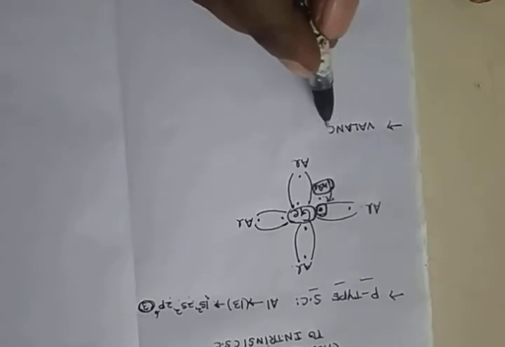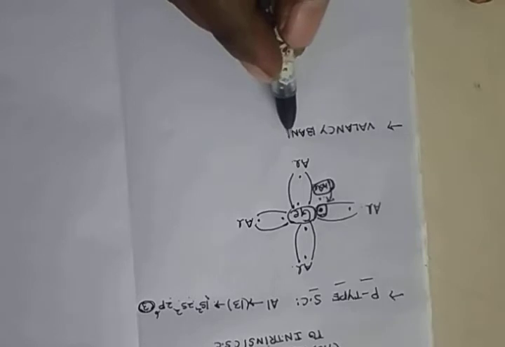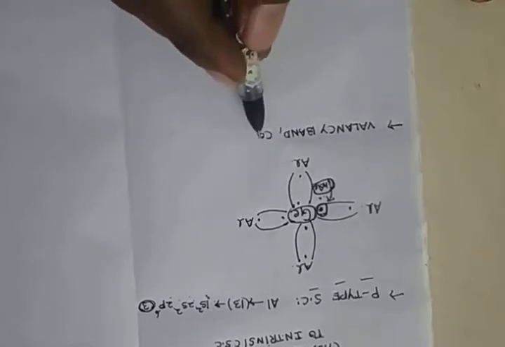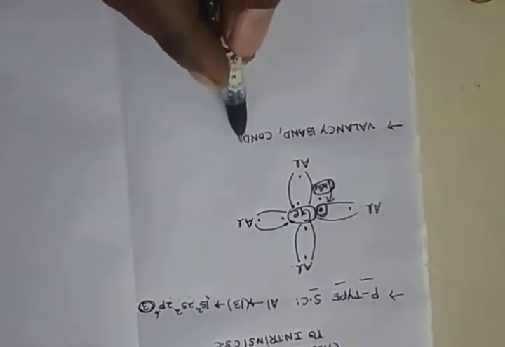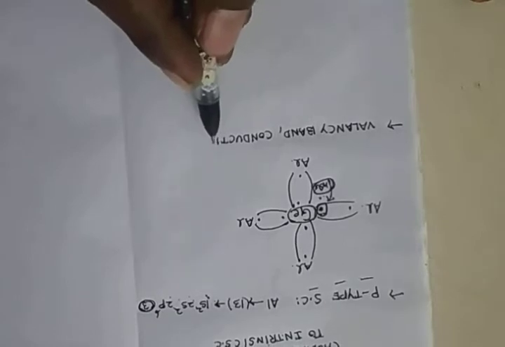So for that there are 2 types of bands. One is called valency band and the other one is called conduction band.